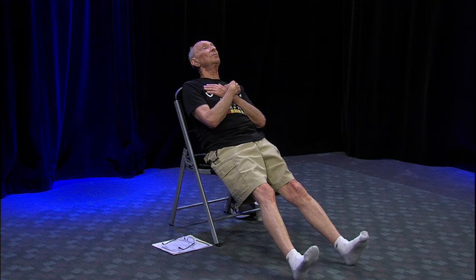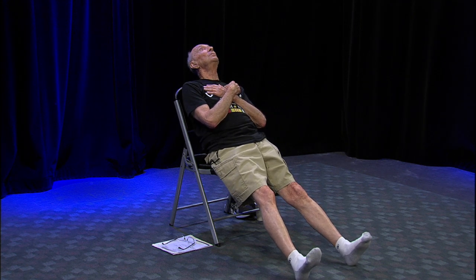Straight back. Look up. And back. So that's stretching those abs. How do we stretch the pectorals? Stretching them on the sides. And 2. And 3, stretching those pectoral muscles.